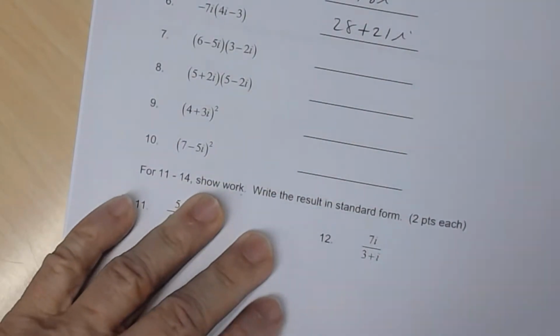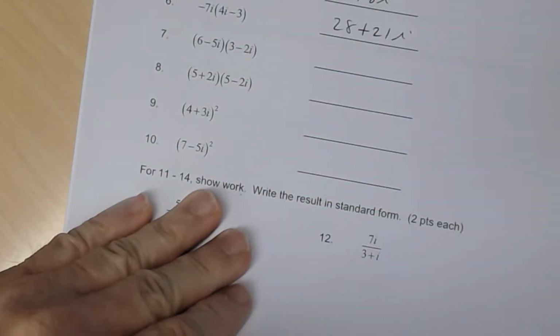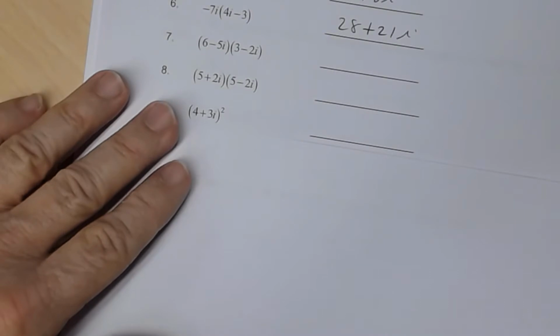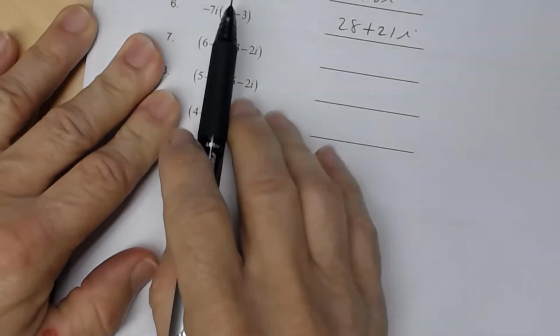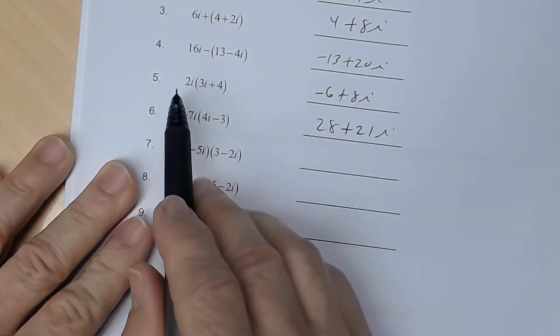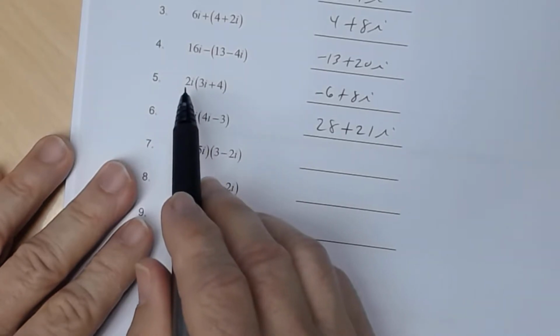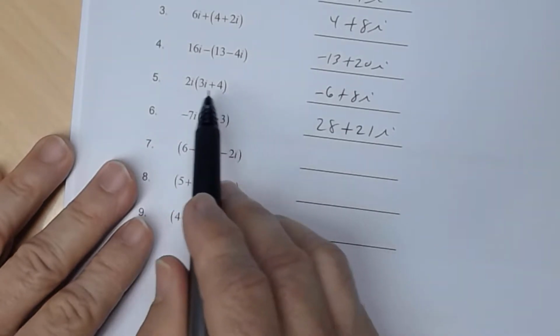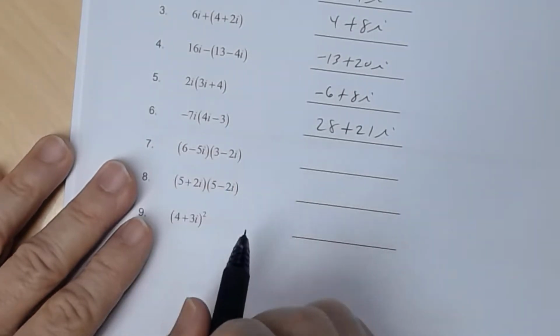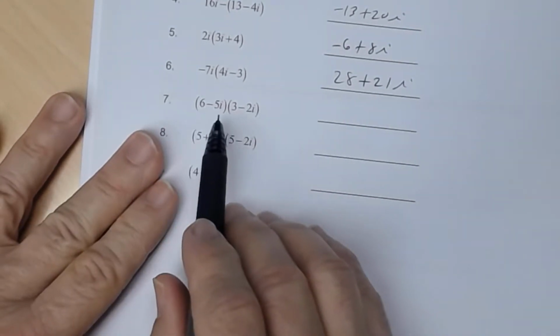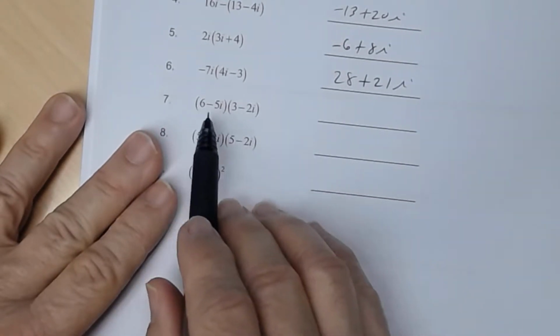So number 7. This time, again, you're still doing multiplication, but notice that in number 5 and number 6, you had this one factor here, 2i, times this binomial, and so you use the distributive property. Same idea here, except you have two binomials.